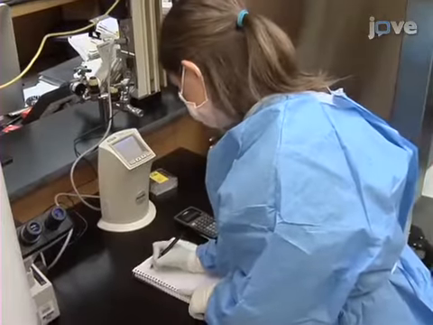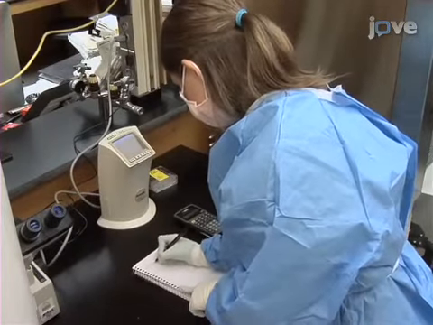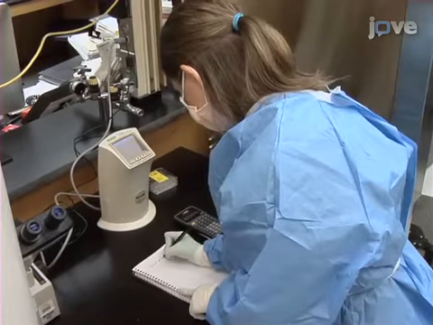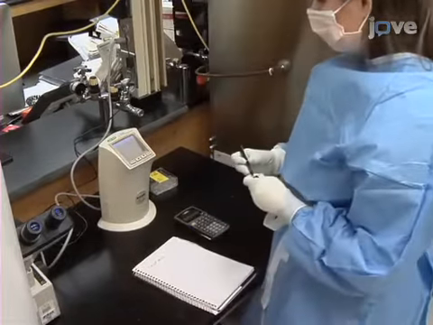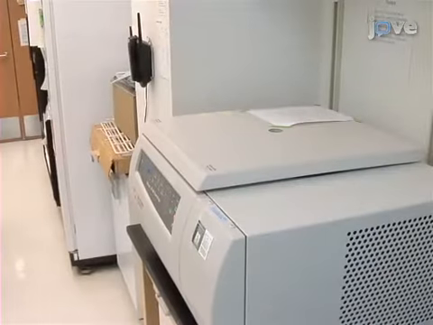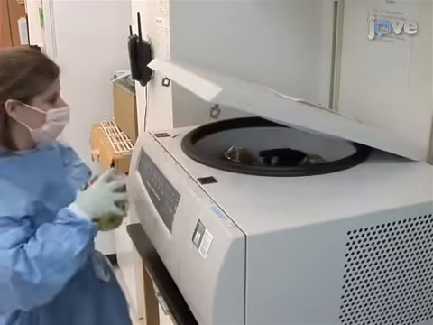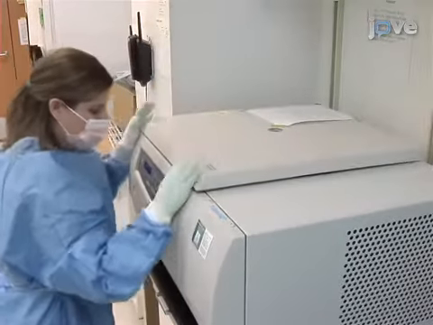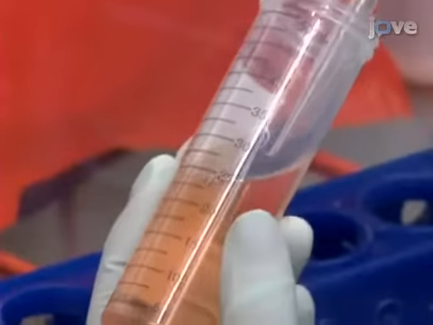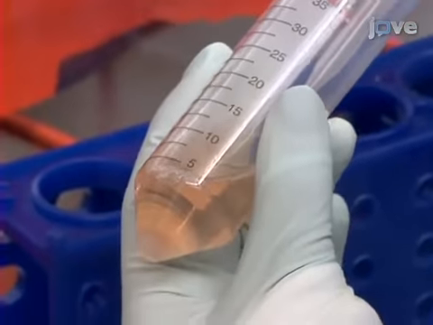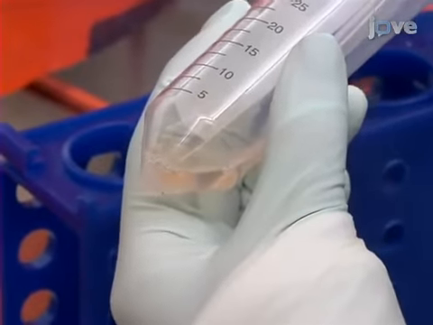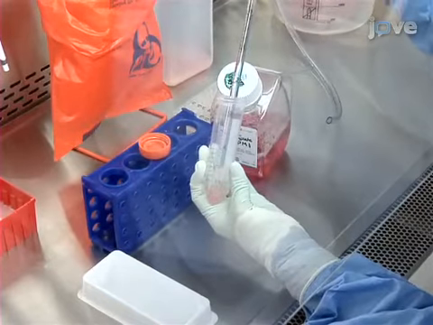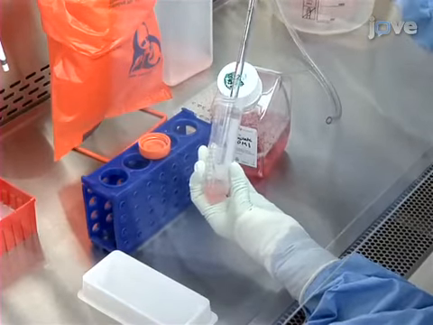Afterward, count the GXR25 cells using an automated cell counter and calculate the number of cells needed in total for all infections. Aliquot the required volume into a 50 milliliter conical tube and centrifuge to pellet the cells. Then, aspirate the media carefully and resuspend in CRPMI at a concentration of 5 × 10 to the 5th cells per 100 microliters.